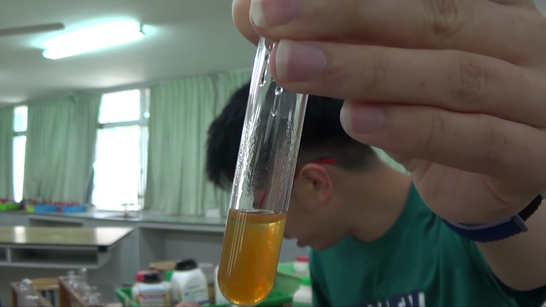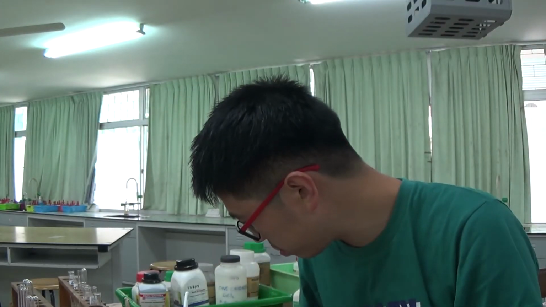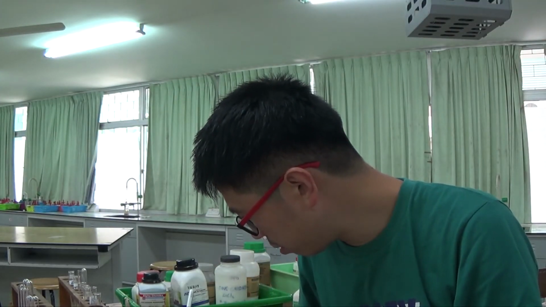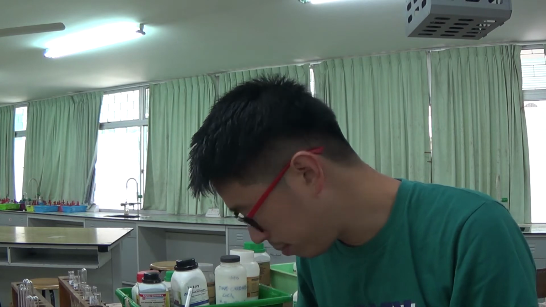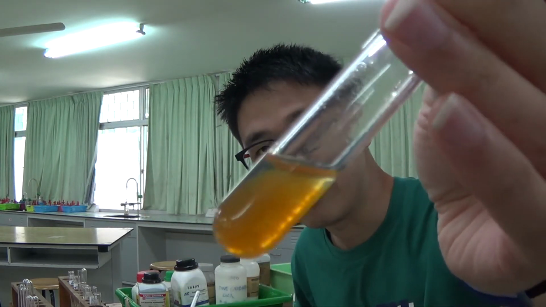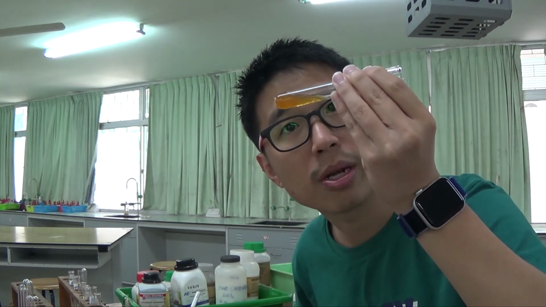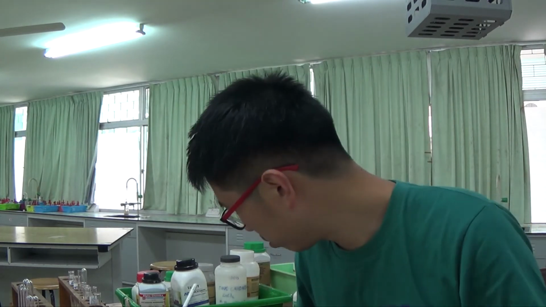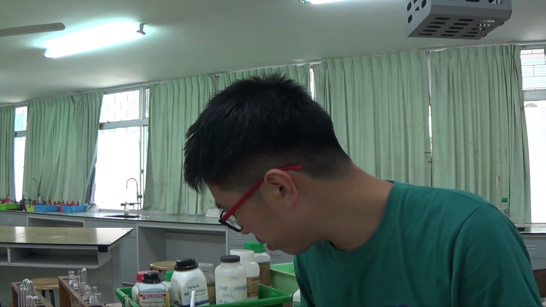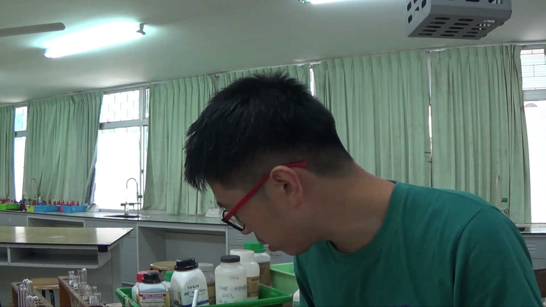With ammonia, you get a reddish brown PPT. This looks more orangey. In reality, when you have pure iron 3, the precipitate is supposed to be more reddish brown. But this is straight from your qualitative analysis notes, the table that you were provided.